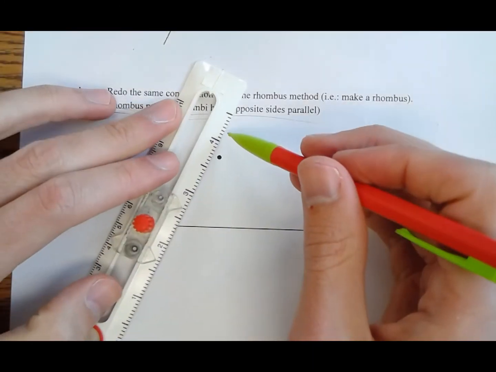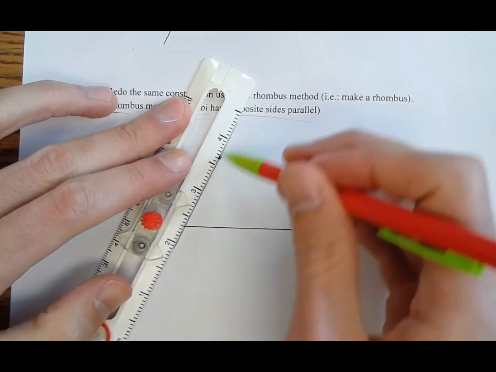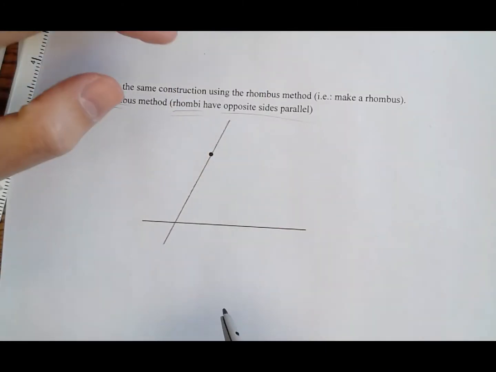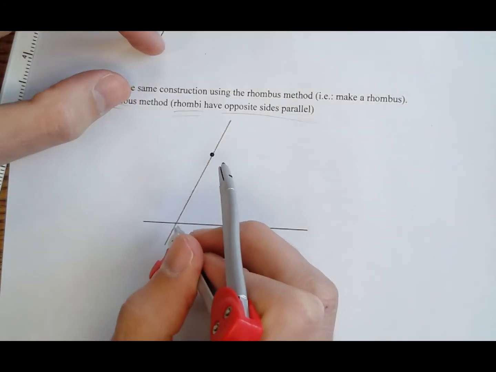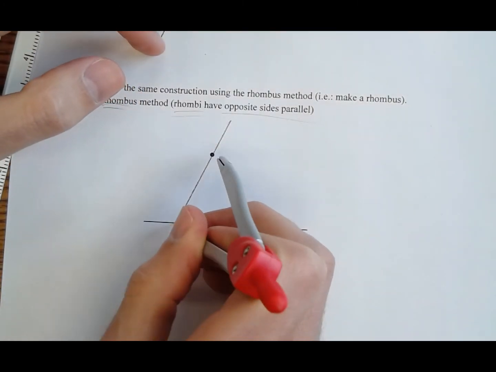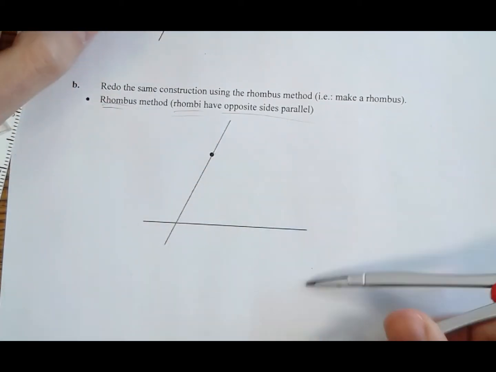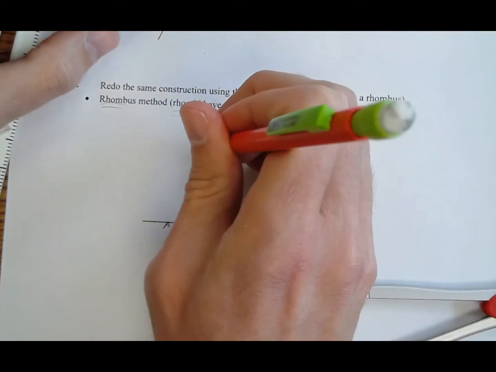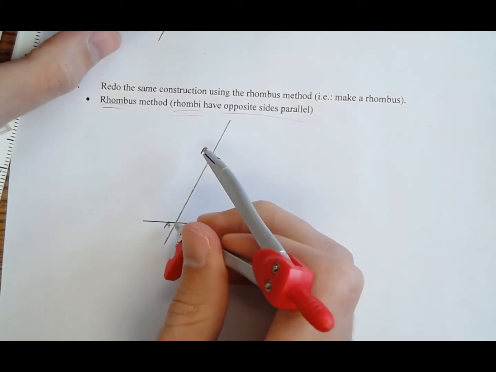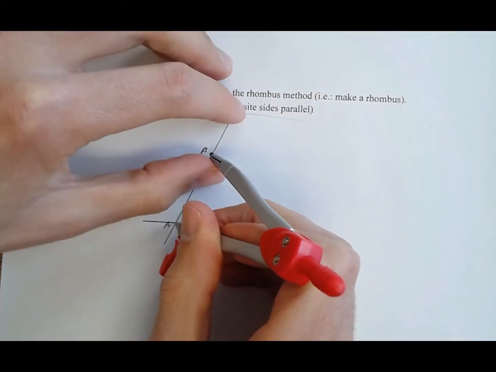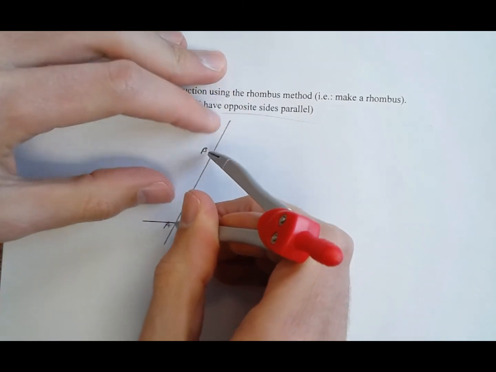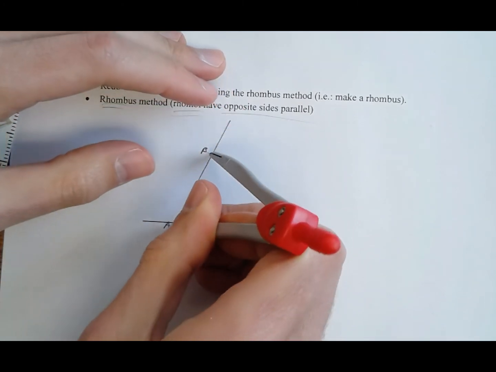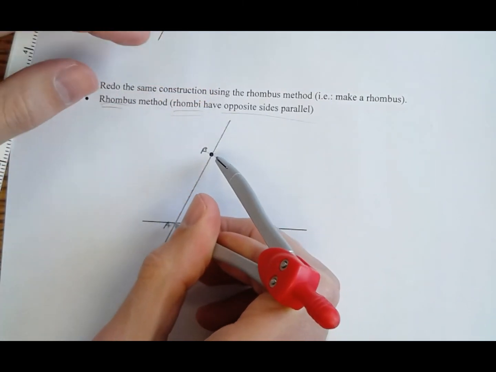Alright, so let's redo the same construction. Here's how you start though. It's the same thing. You draw any transversal, any line you want. Now I'm going to make my rhombus. So rhombi all have 4 congruent sides. So the side length is going to be this length here, from what I'll call A up to B. Set compass on A, go up to B. Trying to be pretty precise here. Okay, so you need that length. I made a little arc.